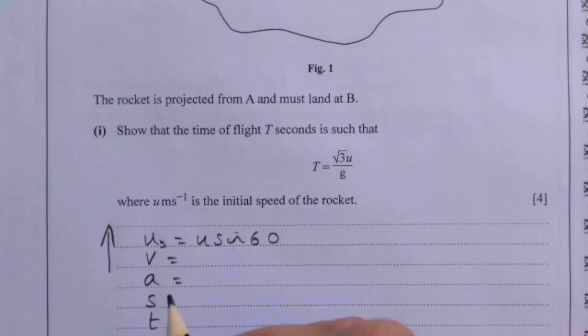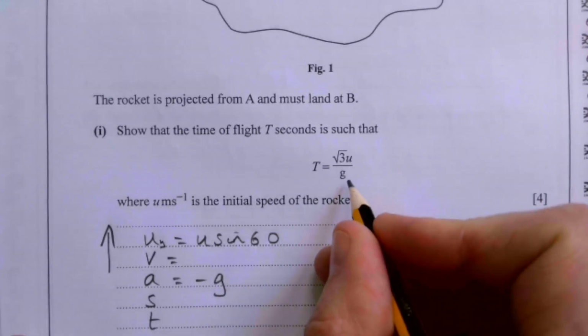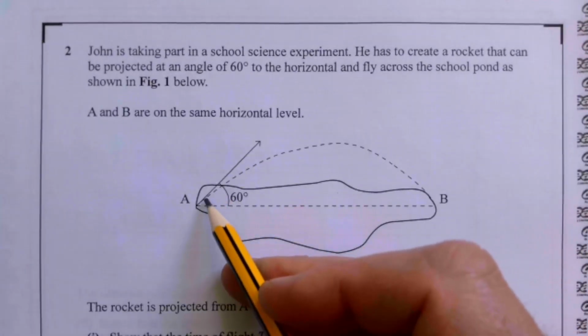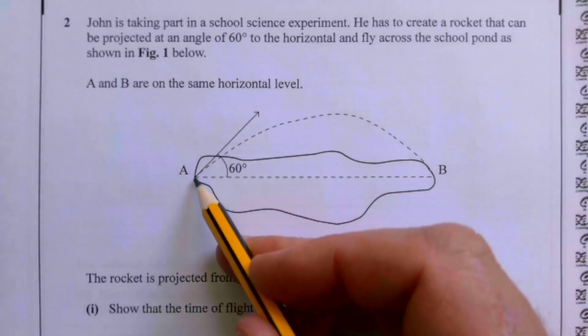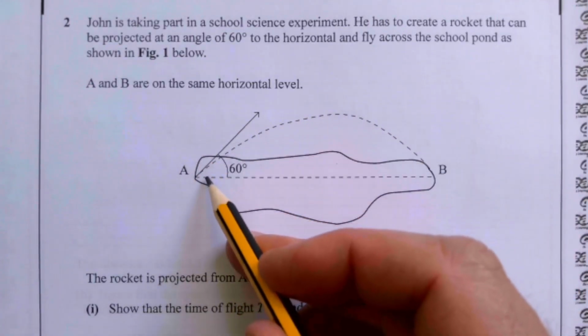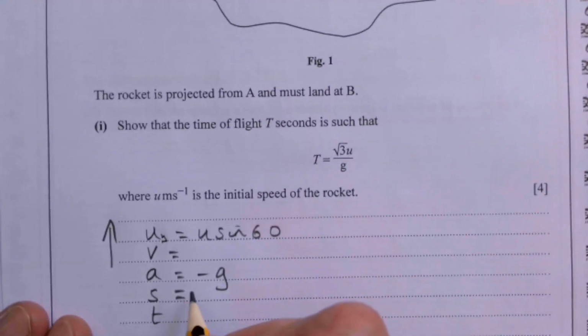Our a is going to be minus 9.8, or if I want, minus g, since there's a g in the answer, so we're just going to leave it as g. S: we're looking at the vertical motion. We effectively want to know the time of flight, so it's the time it's going up and back down again. So we're looking for the time when the displacement is 0, as in it's landed back where it started.